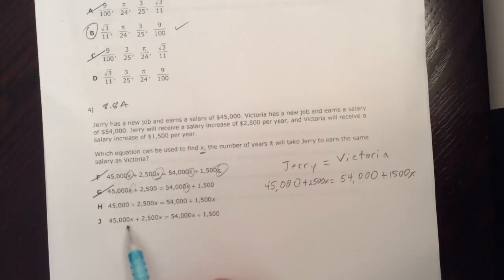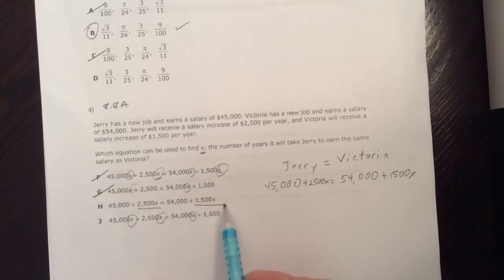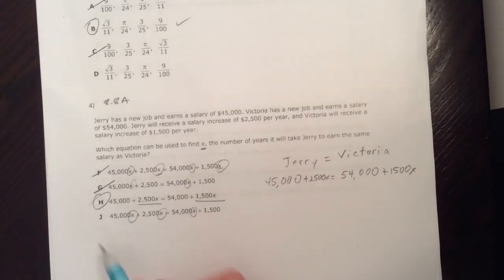And I just want to double check this one here. Okay, they got the X here, X, too crazy. There's our X, and there's our X. Your answer is H.